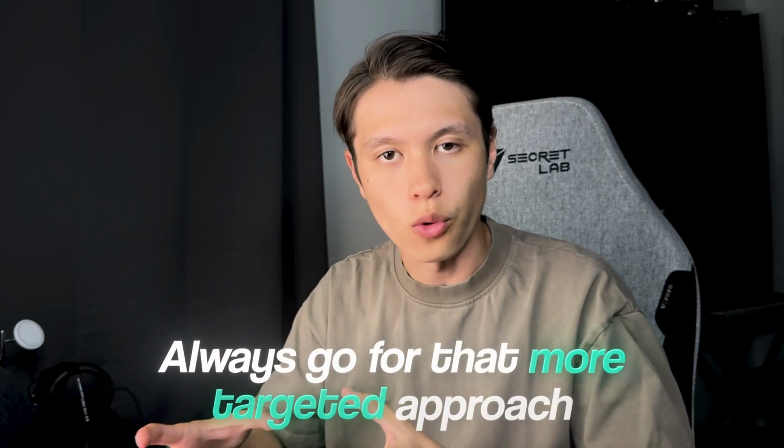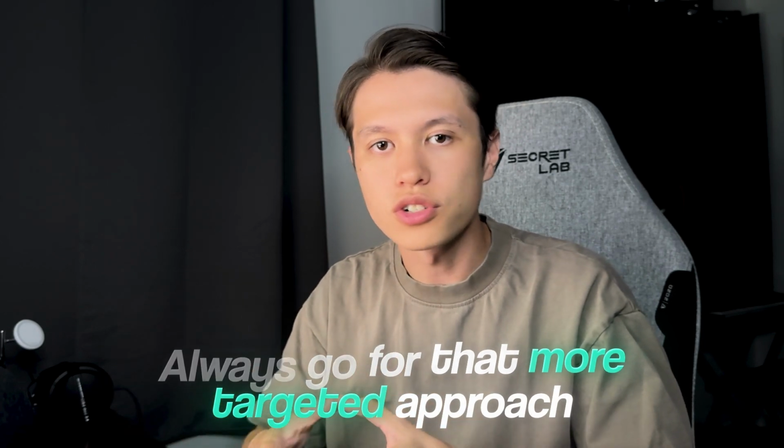So always try to figure that out, and in the case of this, also make sure that you have enough volume to actually push for it. But if you do have the volume for it and you are going to potentially see some gains from it, like a 1 to 2% increase in conversion rate, then always go for that more targeted approach, because it is going to convert better because you're speaking and converting that messaging directly toward what they're looking for.